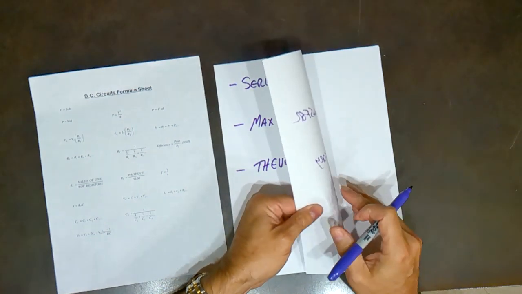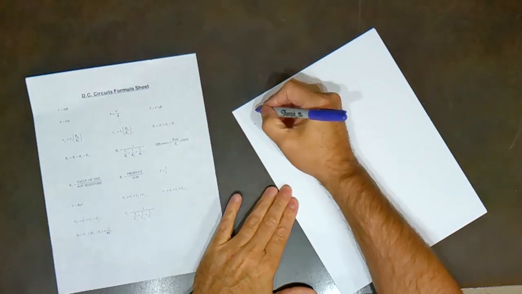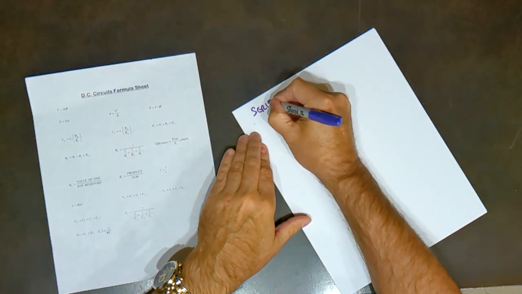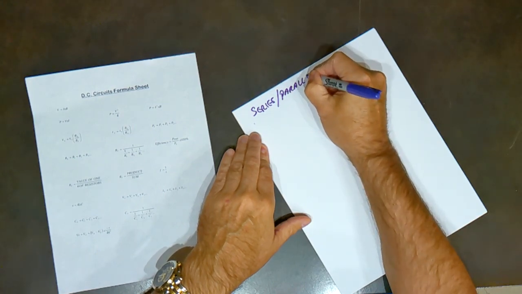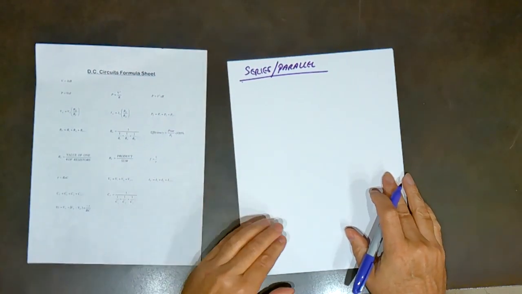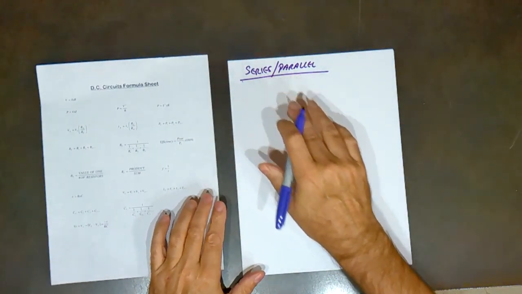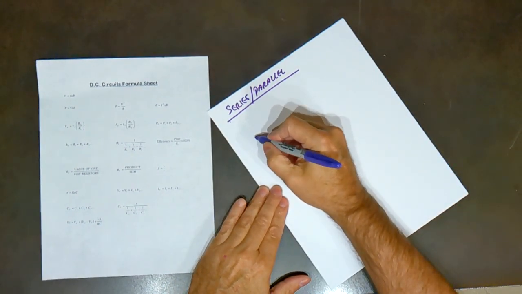So let's take a look at series parallel circuits, shall we? In series parallel combination circuits, as the term describes, it is part series and part parallel.